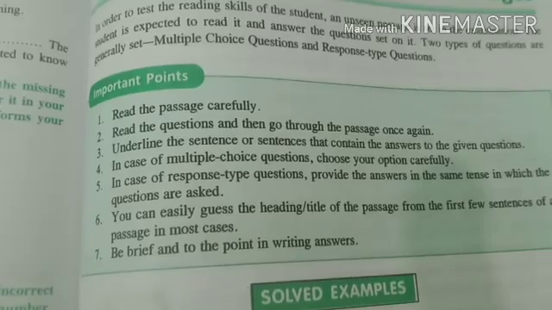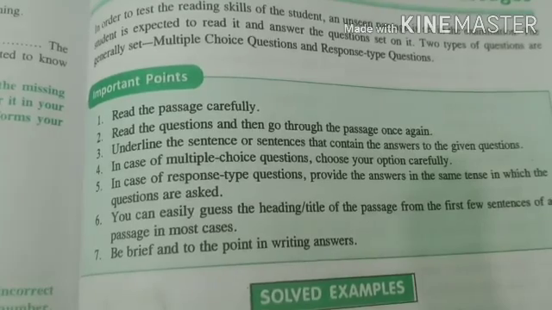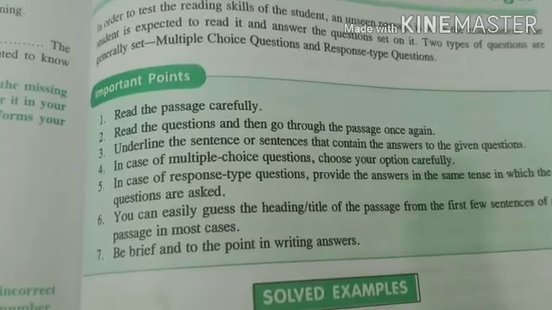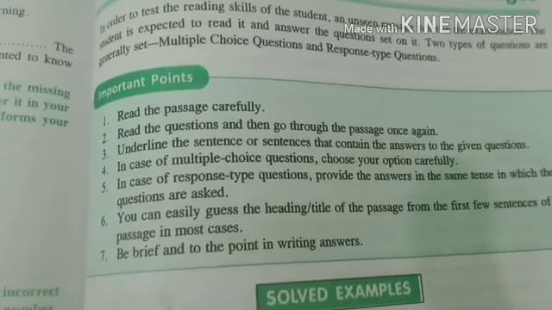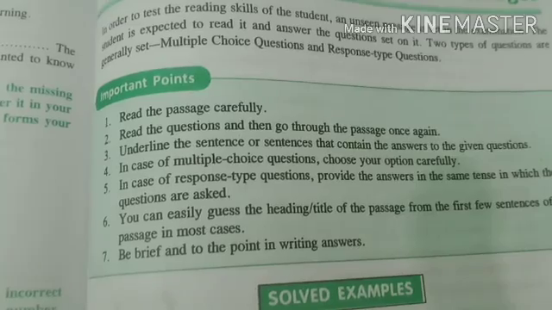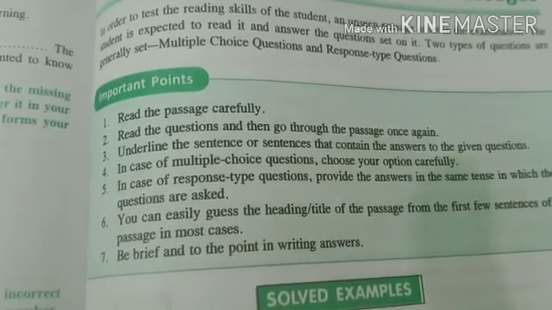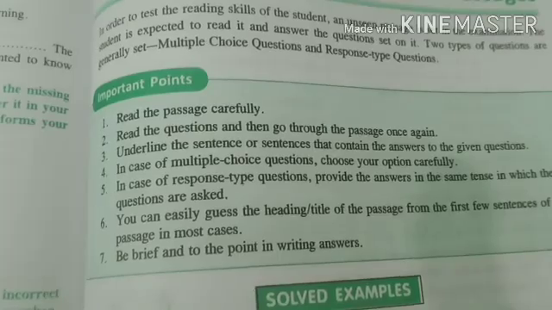As the first point says, read the passage carefully, my dear students. As I told you, in order to understand the entire passage, read it carefully. Until and unless you understand the passage, you cannot attempt the question answers. And the best part is, the person who reads it carefully and understands each word of that particular passage never refers to the passage again.